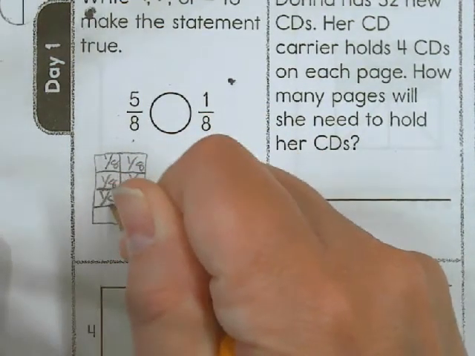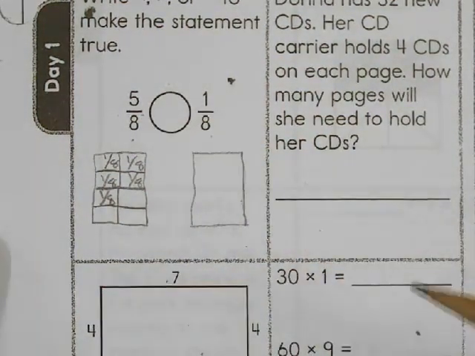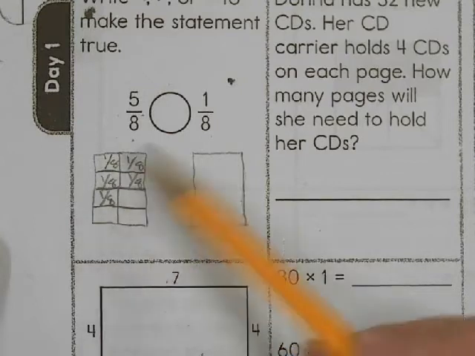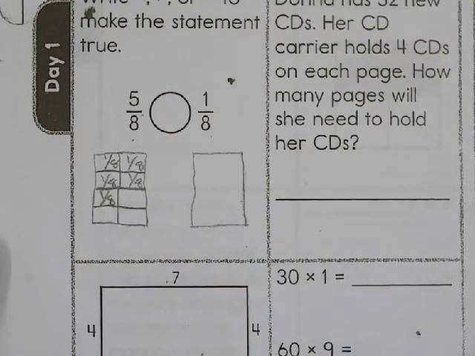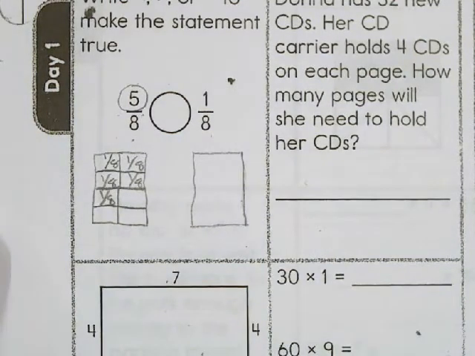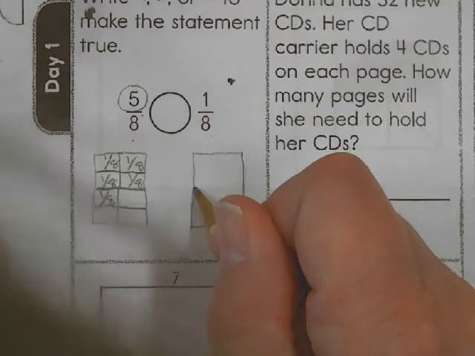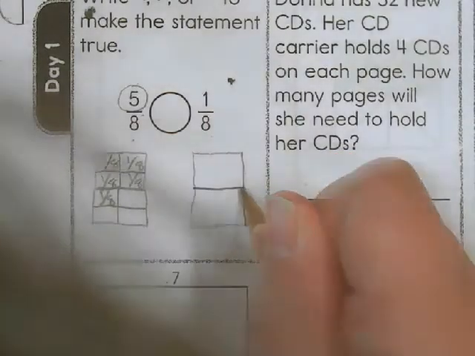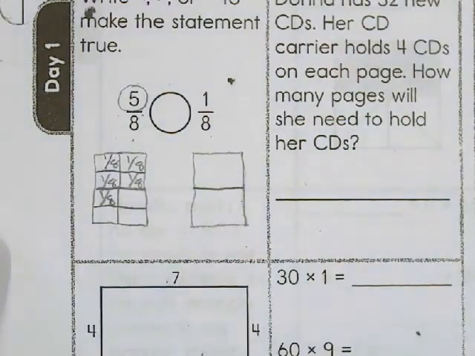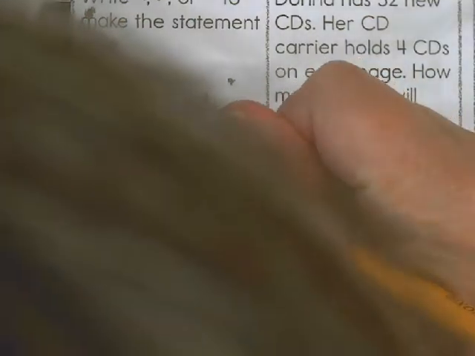Now, in this case, we have 5/8. So we have labeled 5 of our eighths. The numerator tells us how many of those partitioned pieces we are showing. In our second whole, we're going to do the same thing. We're going to partition it in half first.